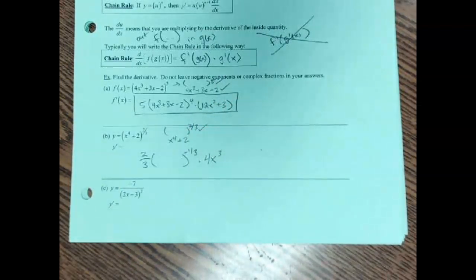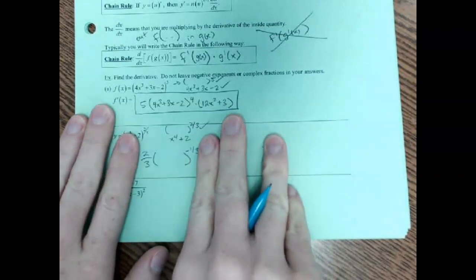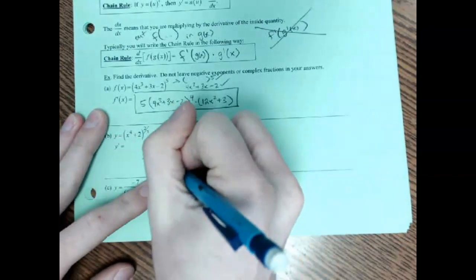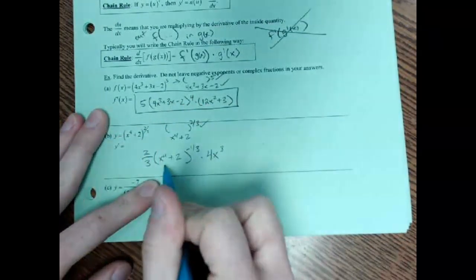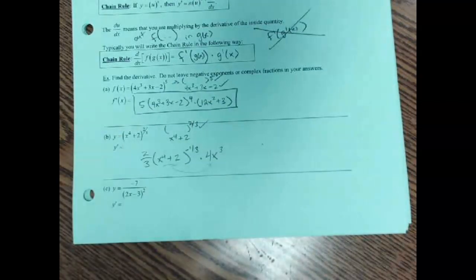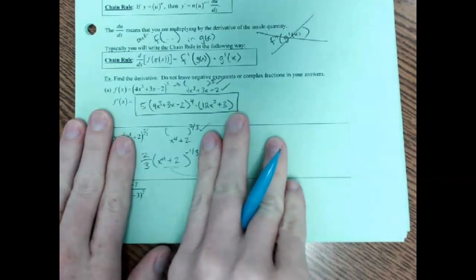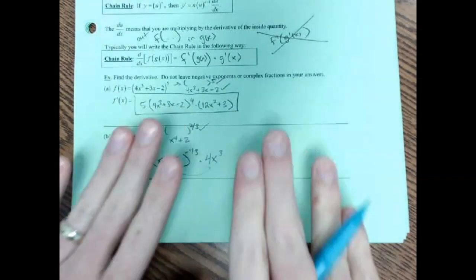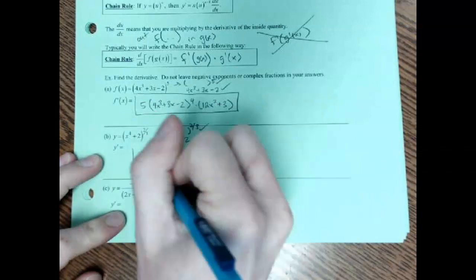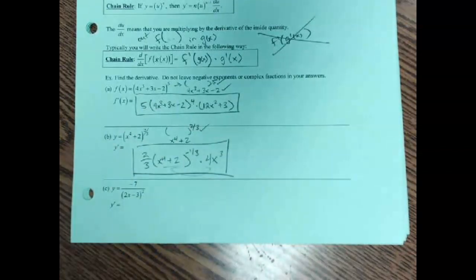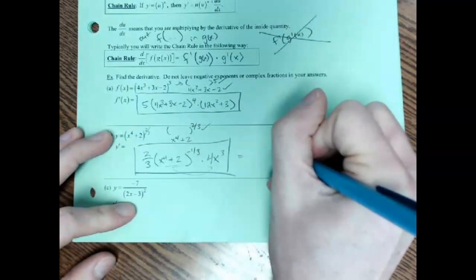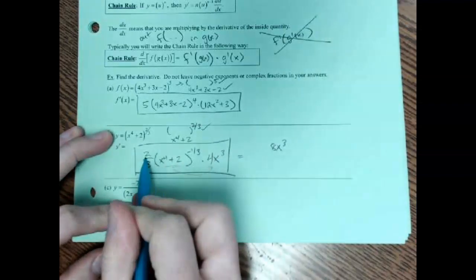You do the derivative of the outside, in which the inside should stay the same. And then you multiply by the derivative of that inside. Don't get greedy. Don't do it all at once. You do the derivative of the outside, then you do the derivative of the inside. Okay, and if you wanted to rewrite this, you could have an 8x cubed. You have a 2 and a 4. That's how I got the 8.